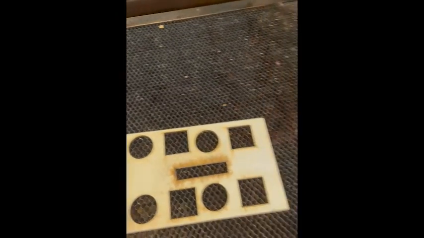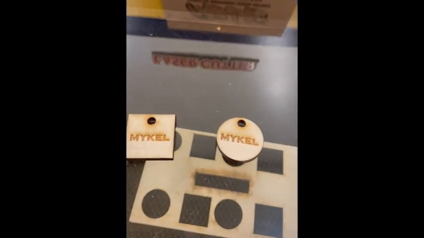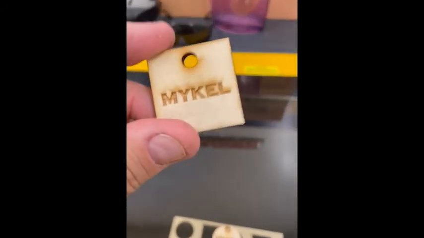It's kind of smoky. Take this off here. See, we have a nice clean cut. We have our two keychains that we made there. Okay, so that's beginning to end on how to use a laser cutter.